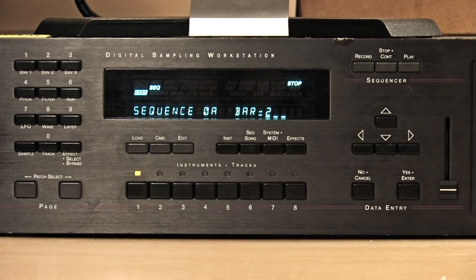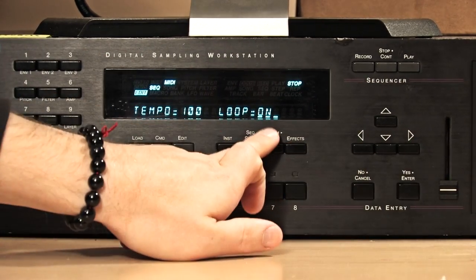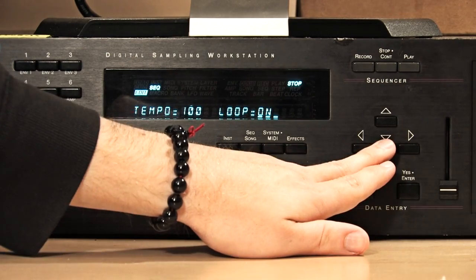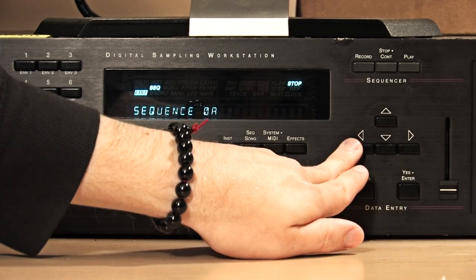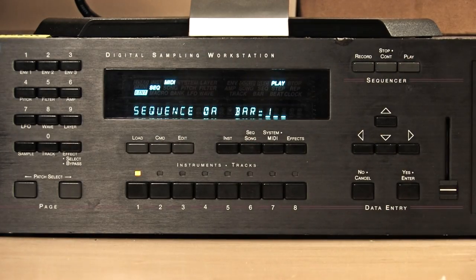So that's what we had. Now, when it played back, it automatically looped because we had loop on. So that's why it played back 4 bars. If we turn this to off, you'll notice when we hit play, it only played the 2 bars that we have in that sequence.